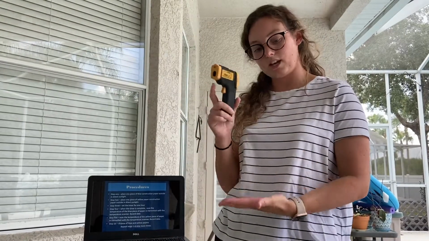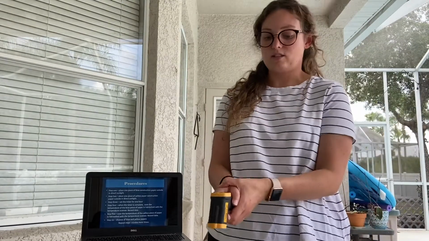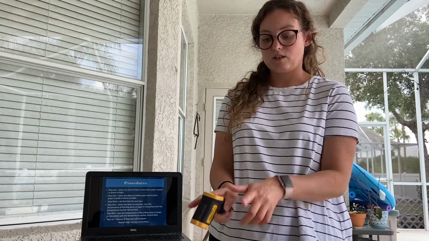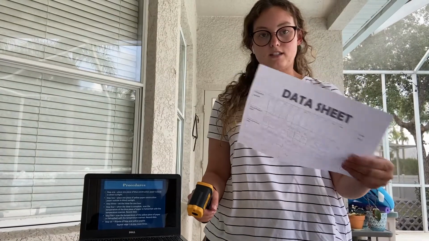So for my procedure, I took 1 piece of blue construction paper and 1 piece of yellow construction paper. I put them outside on the sidewalk on a hot day, and I left them there for 1 hour. I set my phone timer for 1 hour, and when that timer went off, I went outside, took my handy dandy temperature scanner, pointed it at the paper, and got a reading in Fahrenheit. Then I recorded it on my data sheet, and I did the same thing with the yellow.